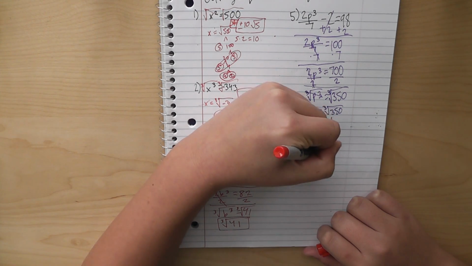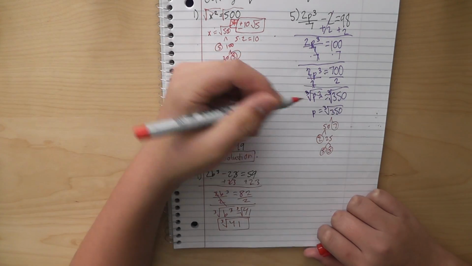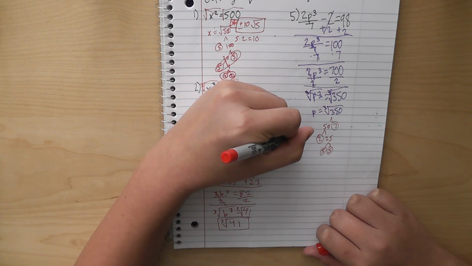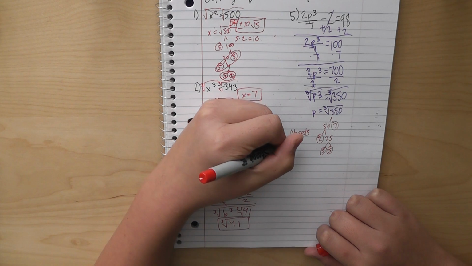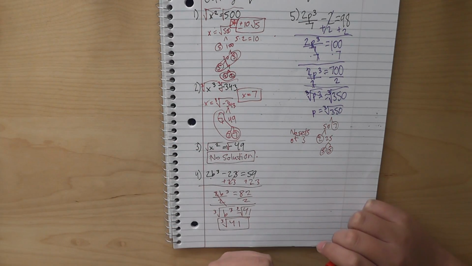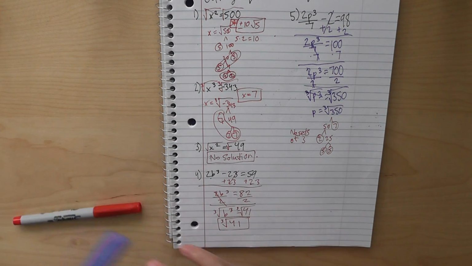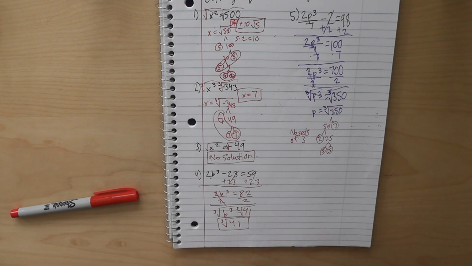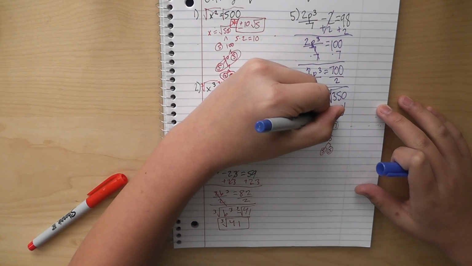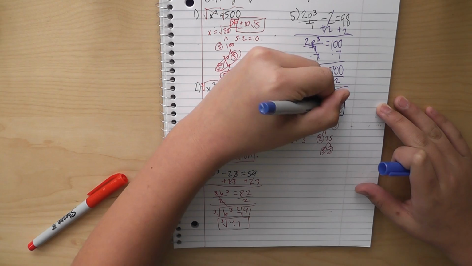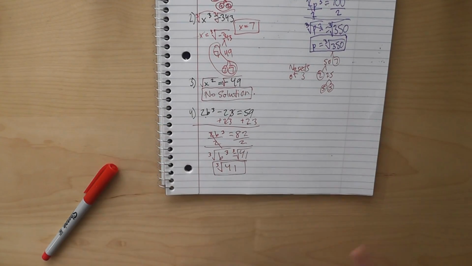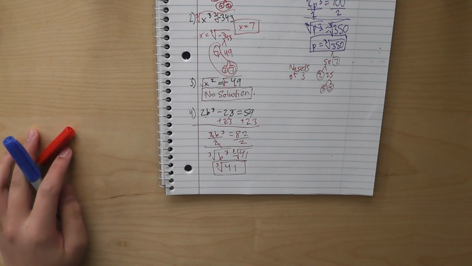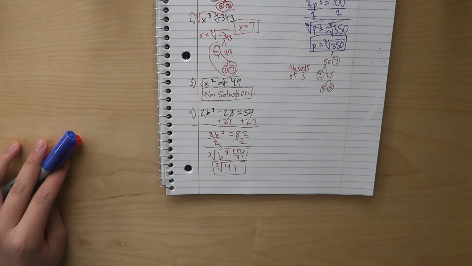As you can see, there are no sets of 3. Since there are no sets of 3, our final answer is just going to be P equals the cube root of 350. So when you don't have any sets of 3, that means you can't simplify it any further.